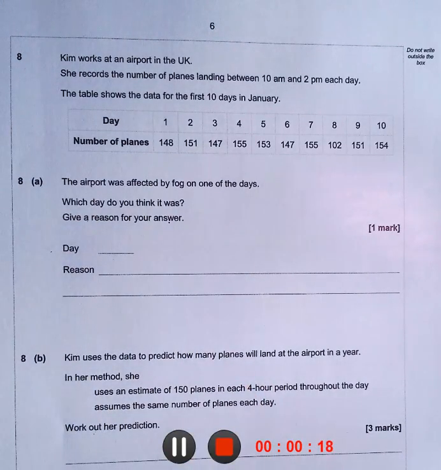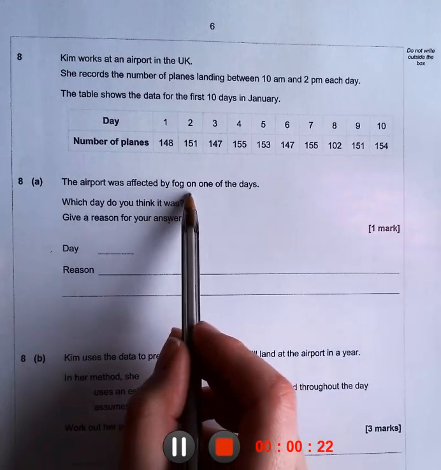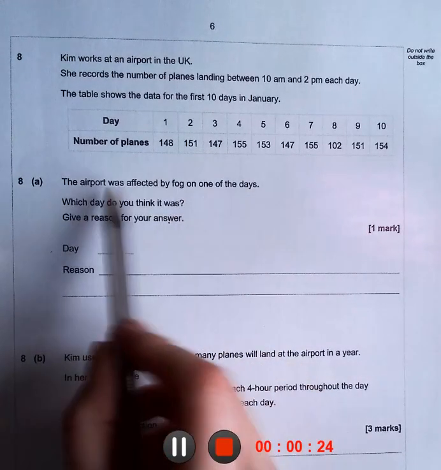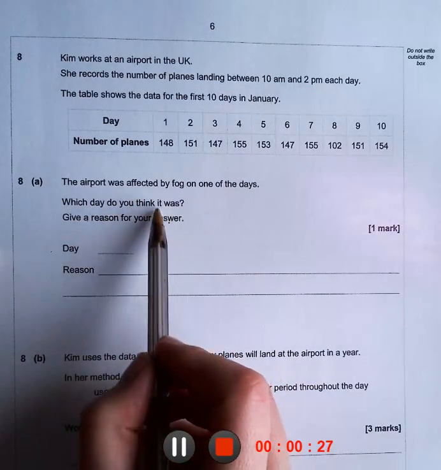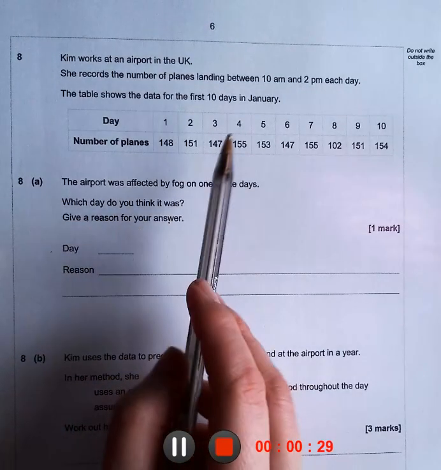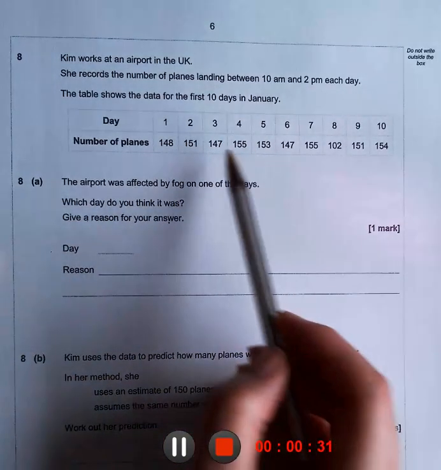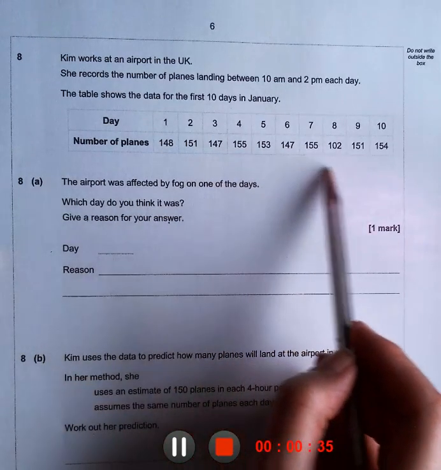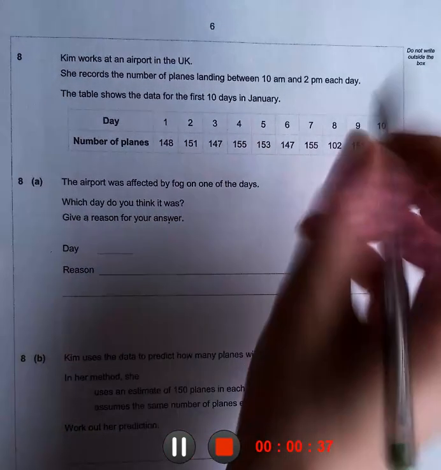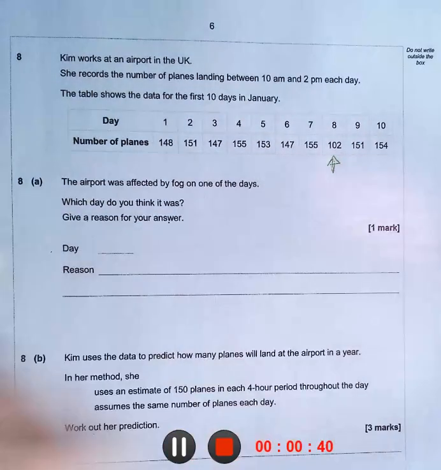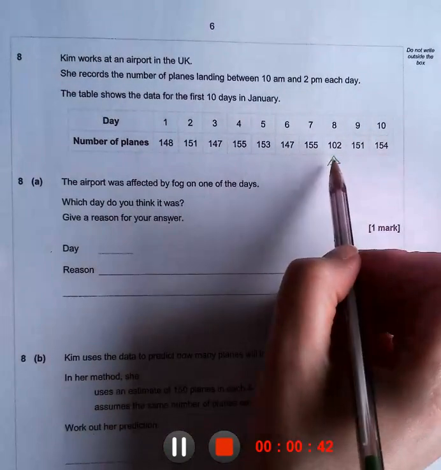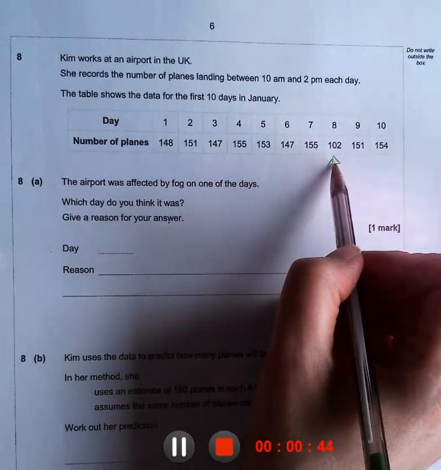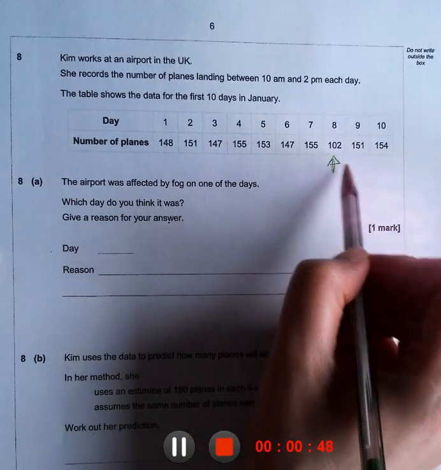So, section A, the airport was affected by fog on one of the days. Which day do you think it was? And we need to give a reason for that. Now, when we look at the data given to us, we are going to notice that the number of planes is similar in all of the days except for day 8. It's 102, which shows us that on day 8 the airport was affected by the fog.